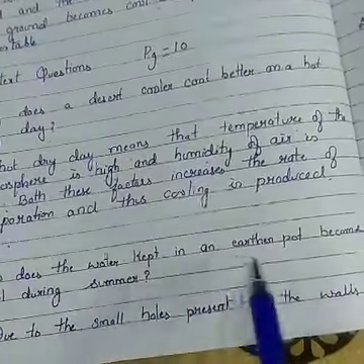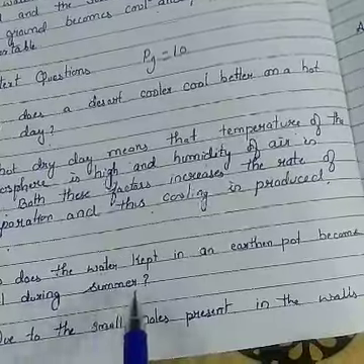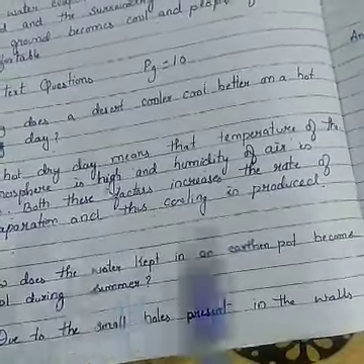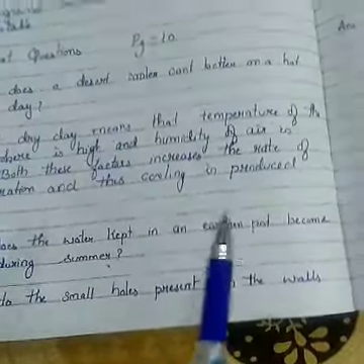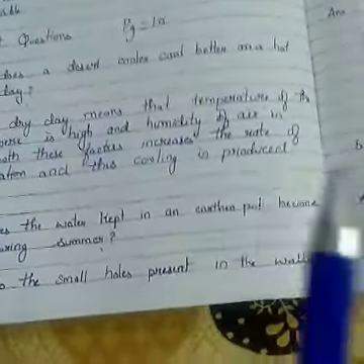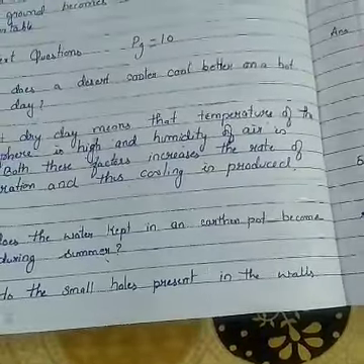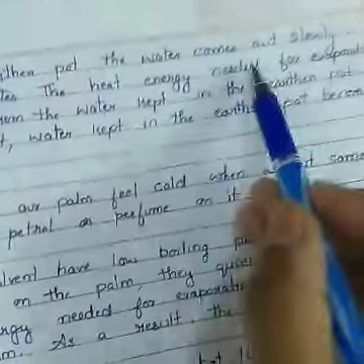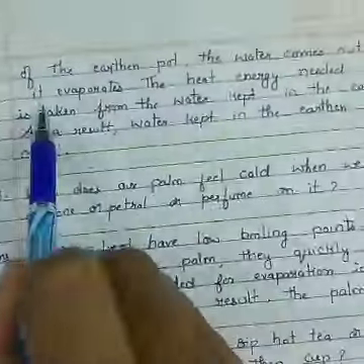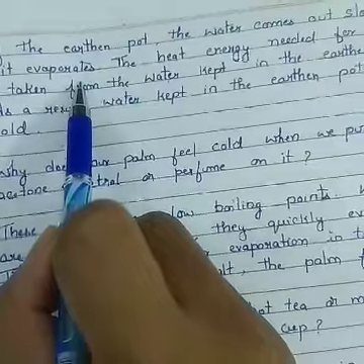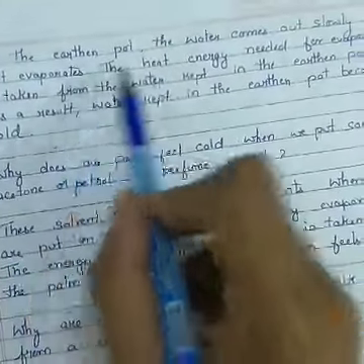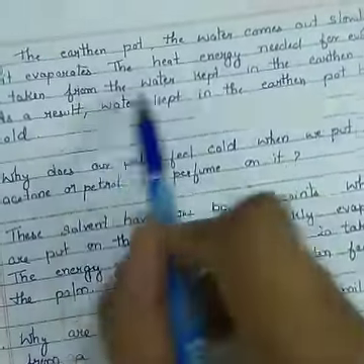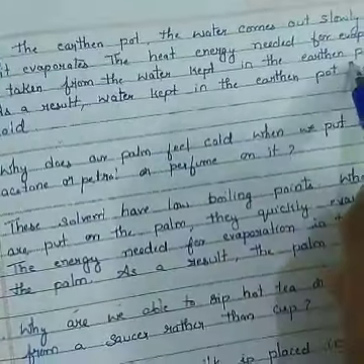How does the water kept in the earthen pot become cool during the summer? Same reason. Due to the small holes present in the walls of the earthen pot, the water comes out slowly. It takes the heat and gets evaporated. The heat energy needed for evaporation is taken from the water kept in the earthen pot.